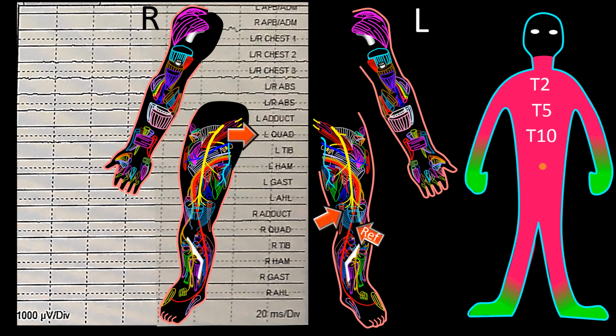We also monitor the left quad, referred to its tendon, the anterior tibialis muscle, referred to its tendon, the hamstring muscles in a similar fashion using the belly to tendon arrangement, and we use the same technique to monitor the left gastrocnemius, referring it to its own tendon.